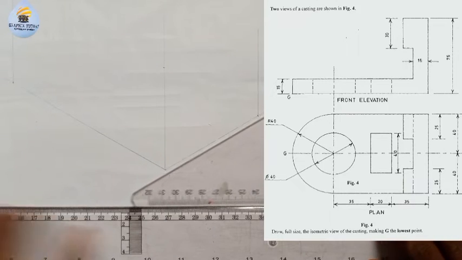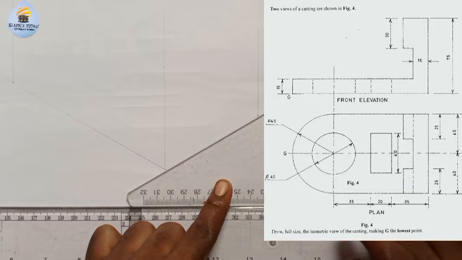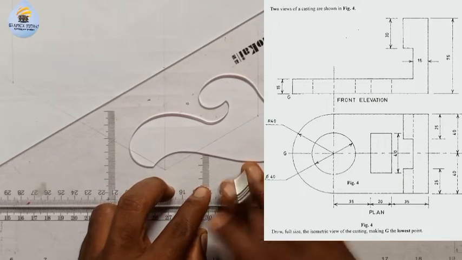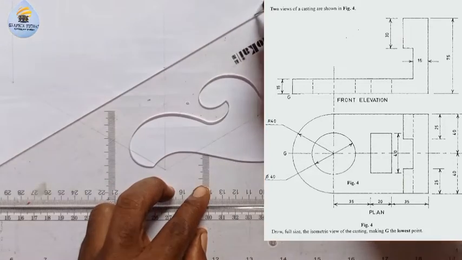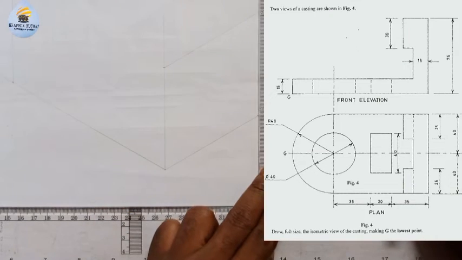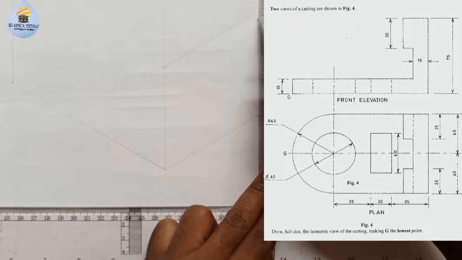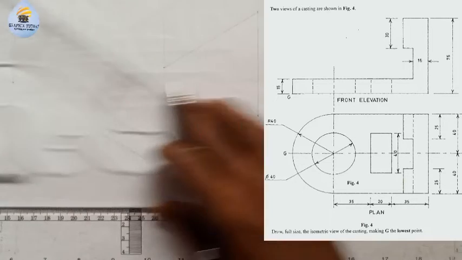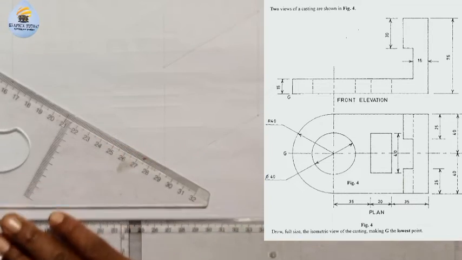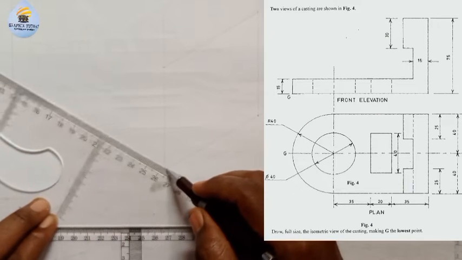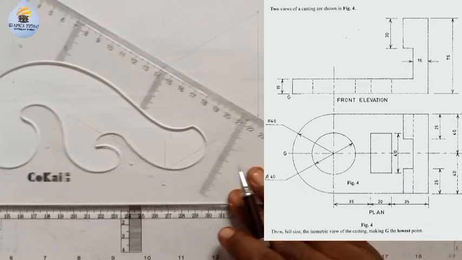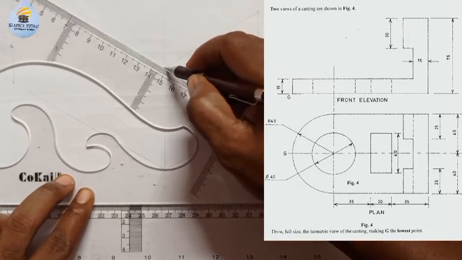Placing what I used to draw this, I'm going to move my T-square and draw the other part here, so they should be touching here. And what I used to draw here, I'll draw another line parallel. I'll go to this point here and draw another line this way.